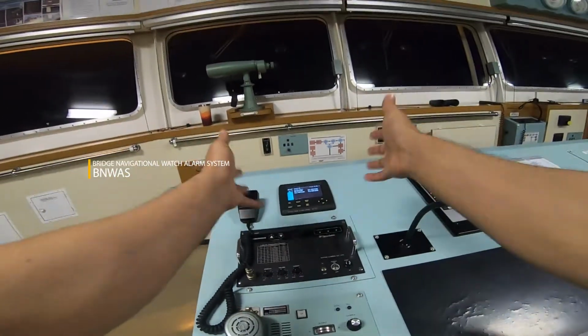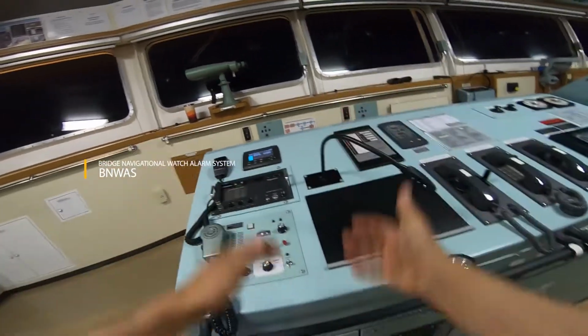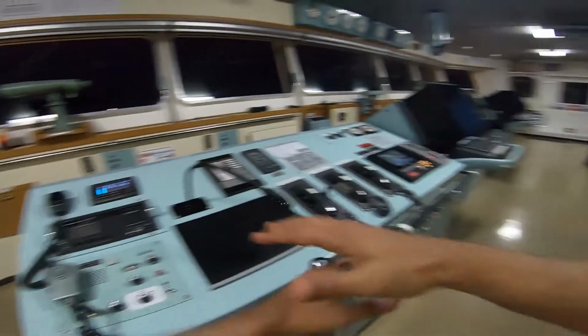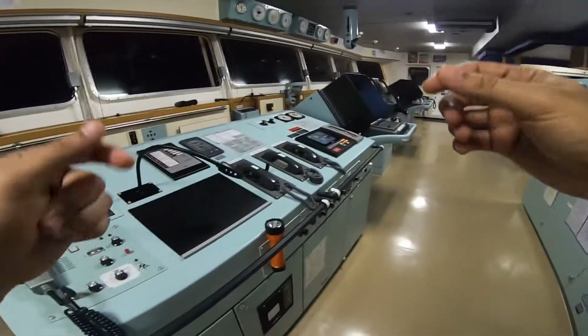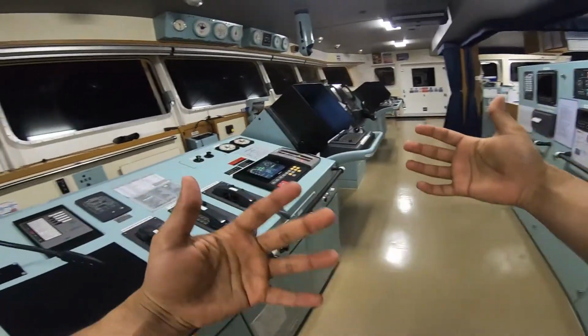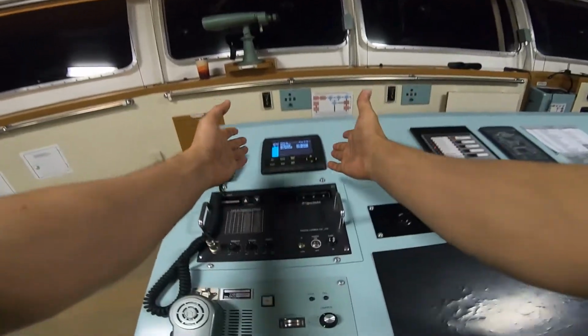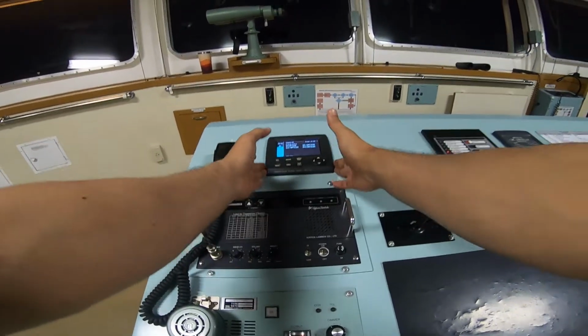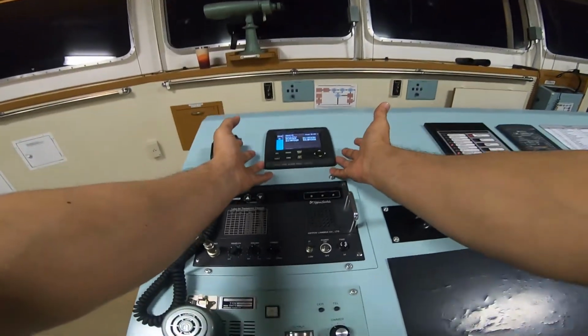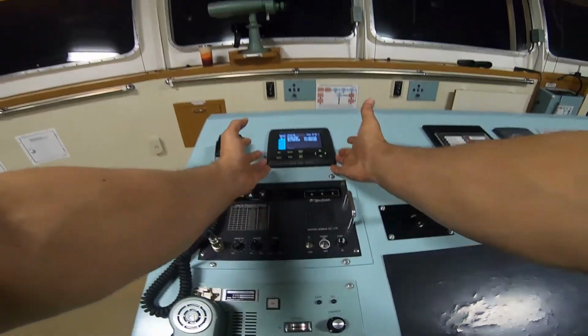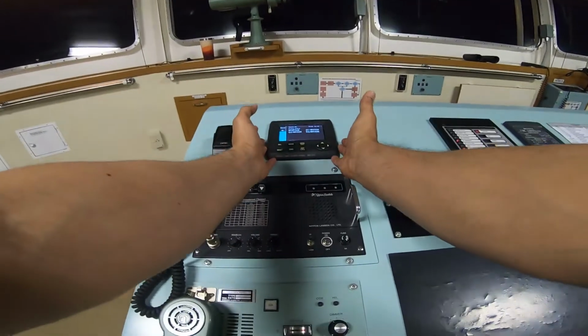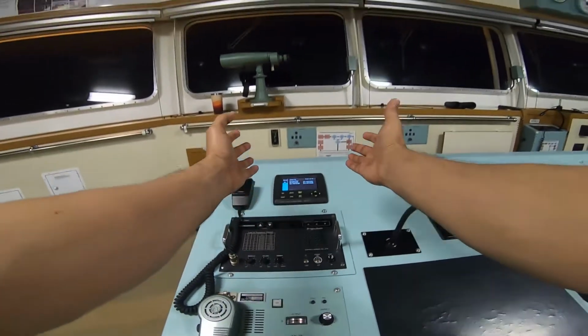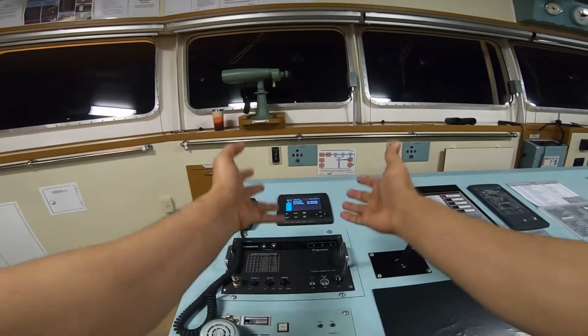This is the Bridge Navigational Watch Alarm System. Every 12 minutes it gives an alarm if nothing is operated on the bridge and nobody is moving on the bridge. So this will give an alarm to alert the watchkeeper, for example if the person has fallen or is unconscious. So this alarm helps. This is a safety feature.